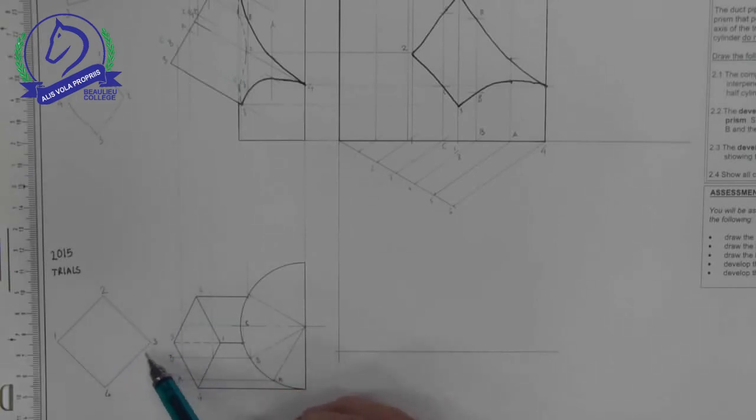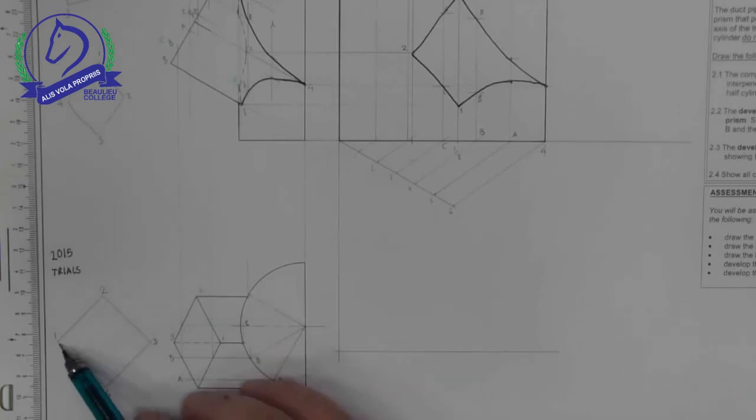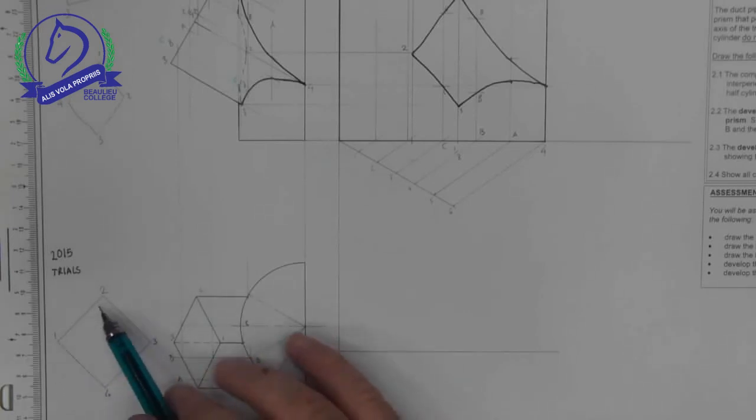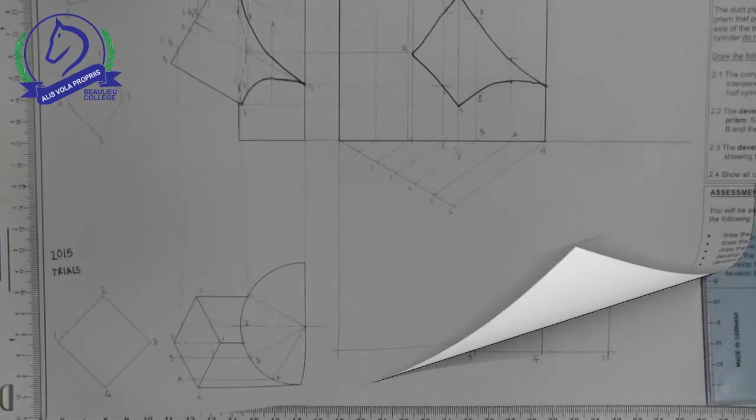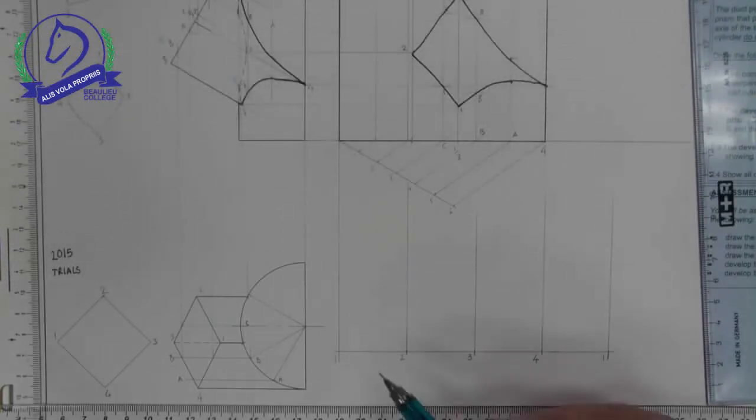We want to fold open this shape. So what we need is the length of the side here, and we need to mark that off 4 times. So there is my distance that I've marked off 1, 2, 3, 4 times. I've labeled them 1, 2, 3, and 4. Remember, 4 has to come back to 1 to join up the shape.